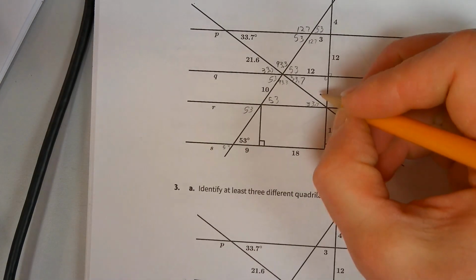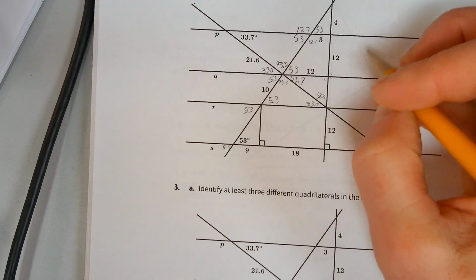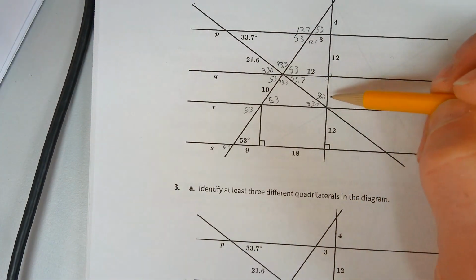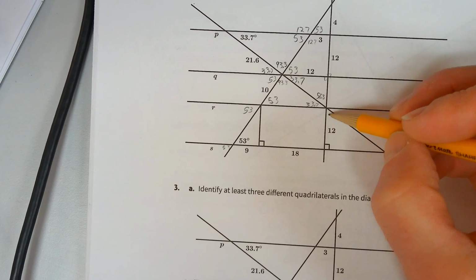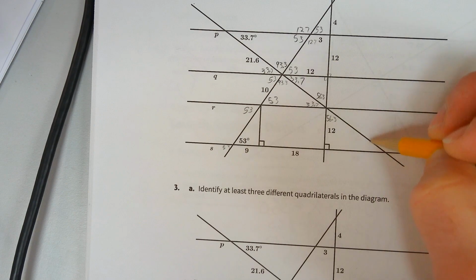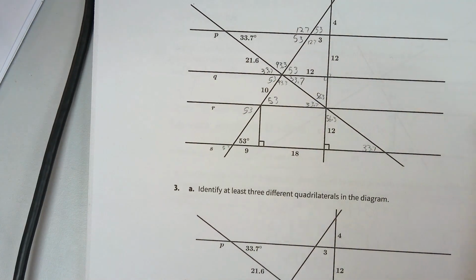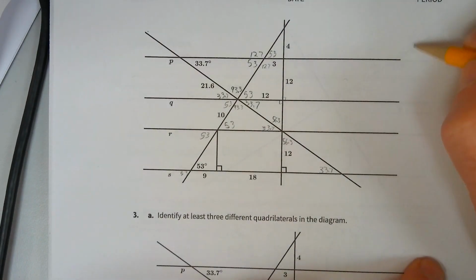I could have done that one in my head. Do we have any other right triangles? I bet this one's like that. Yep, this is 56.3 by vertical angles. This is 33.7 by corresponding angles.